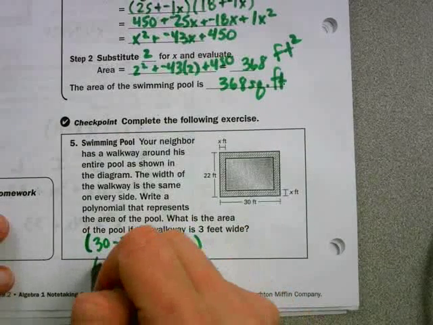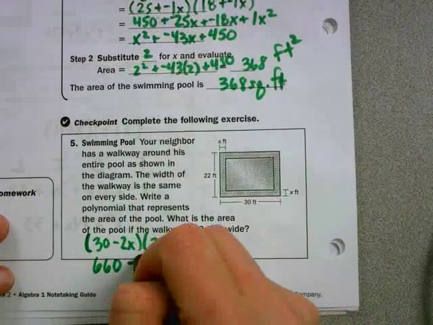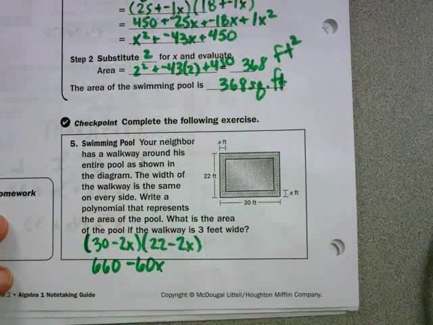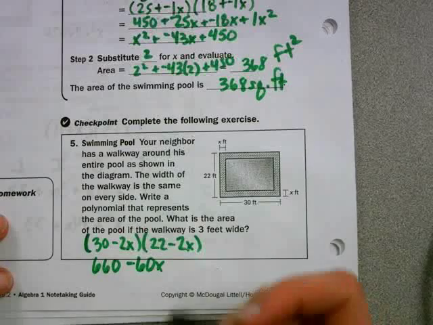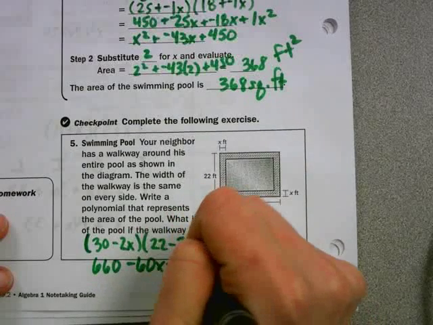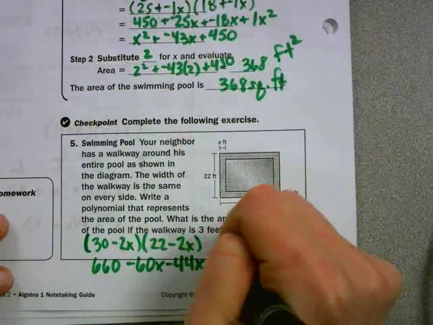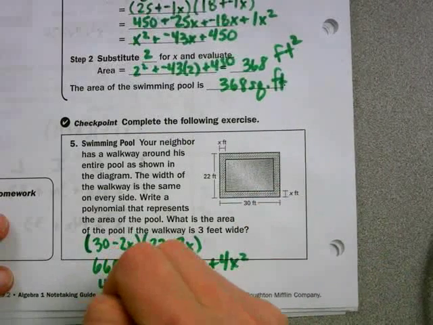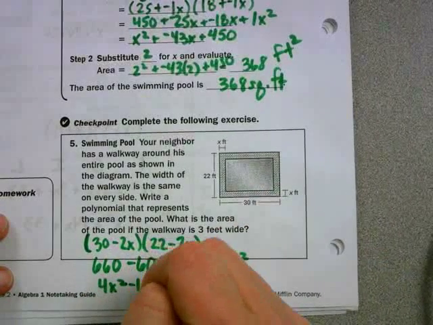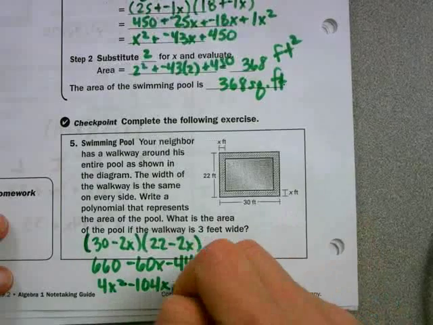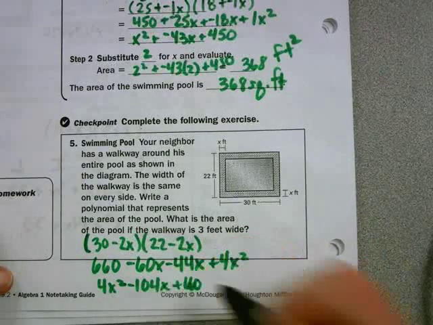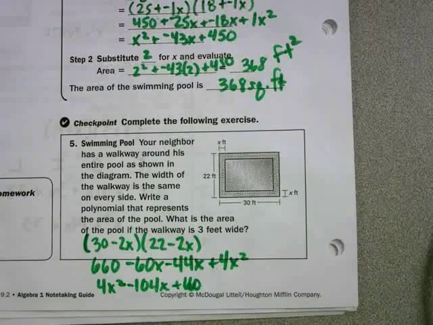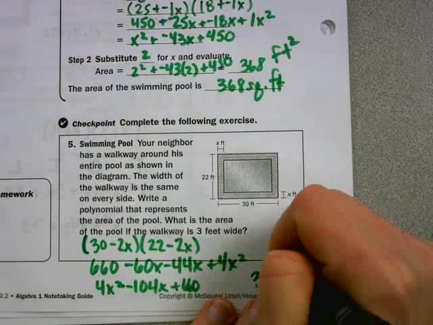Sorry, there we go. I have a notice pop up. Minus 4x plus 4x squared. So putting that all together, it would be 4x squared minus 104x plus 660. Okay, so there's my polynomial, and plugging 3 in for the x's, you will get 384 feet squared.